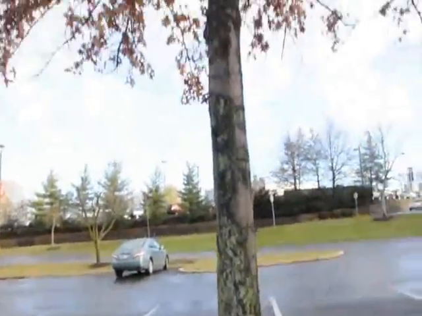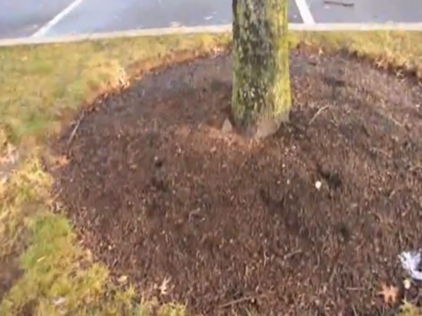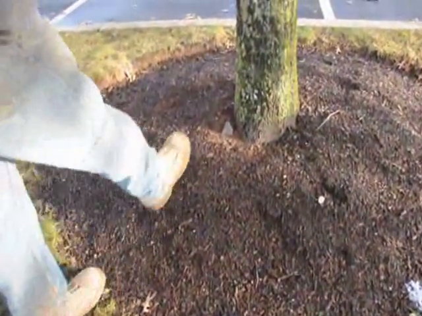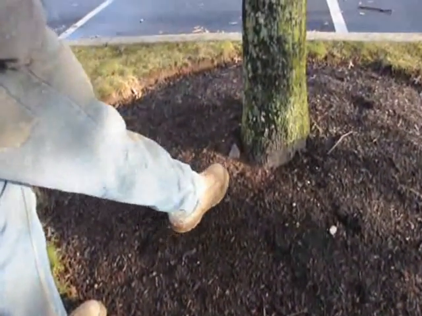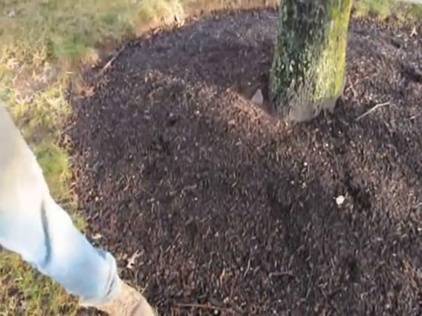Here at a parking lot, you can see an oak tree, and we're just taking a look at the mulch bed around it. I do like the mulch bed. You can see that it's not too much mulch. You can see some of the dirt coming through. You can see parts of the root flare coming out, and it's a fairly large size bed for it.